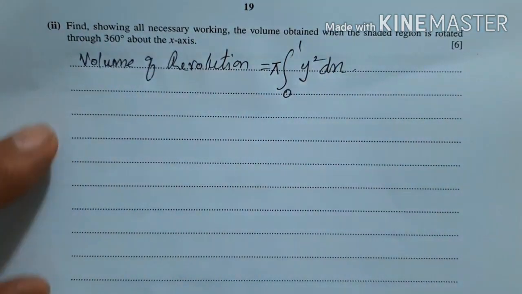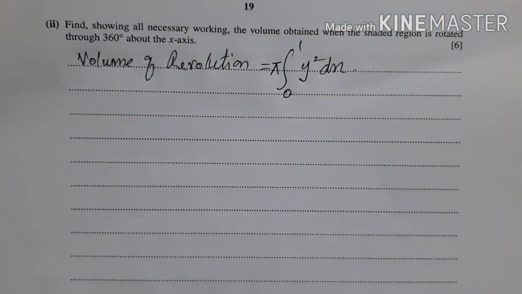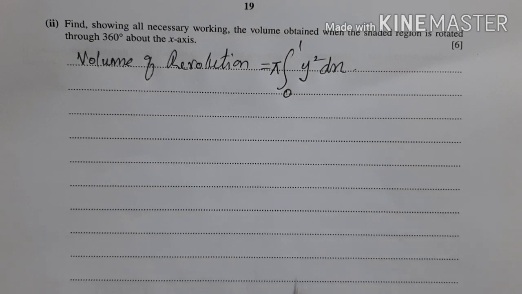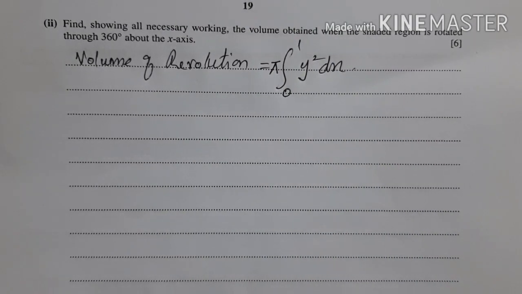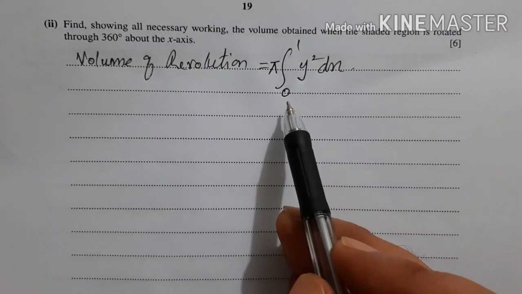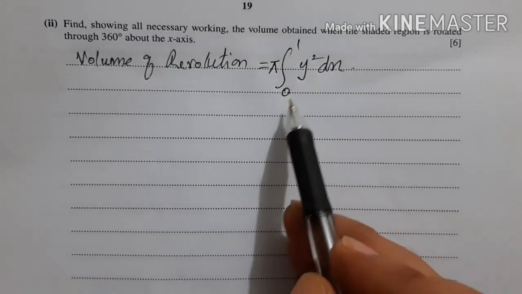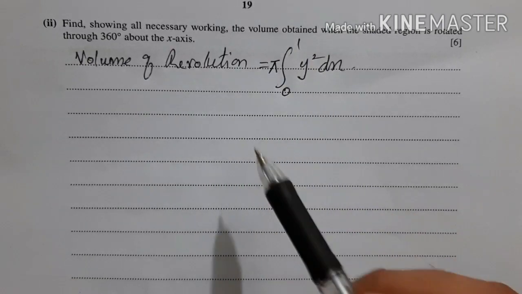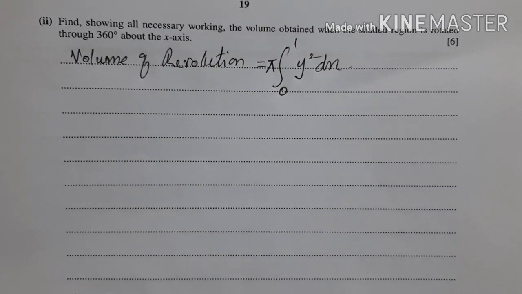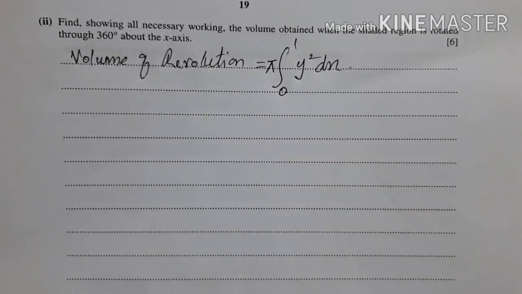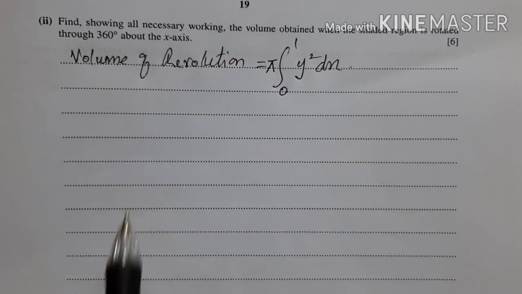These are the limits. If you see the figure, you can see the limits 0 to 1. This area is enclosed between x equal to 0, the y-axis, and x equal to 1, and it is rotated about the x-axis through 360 degrees.